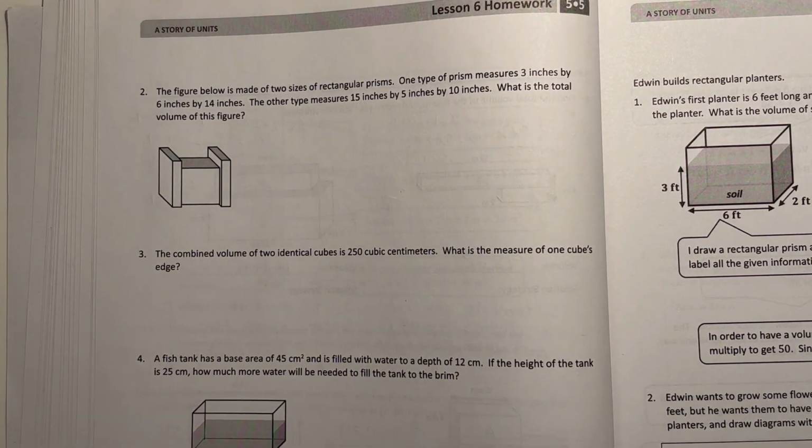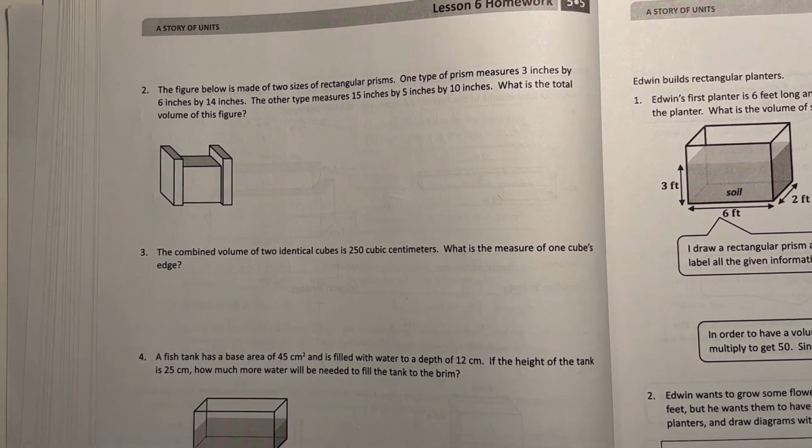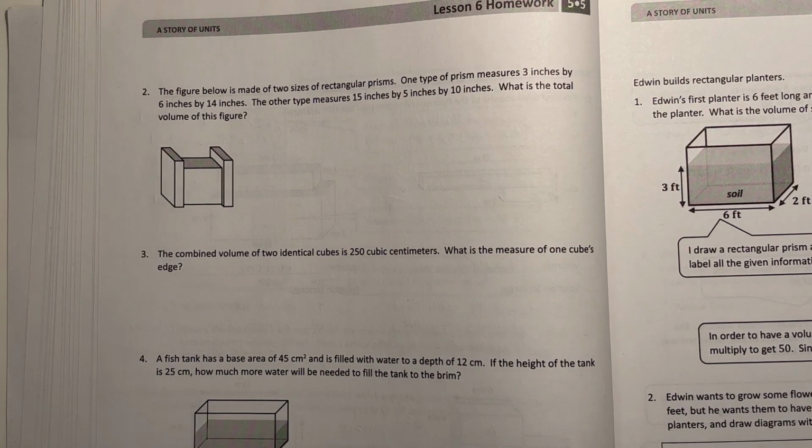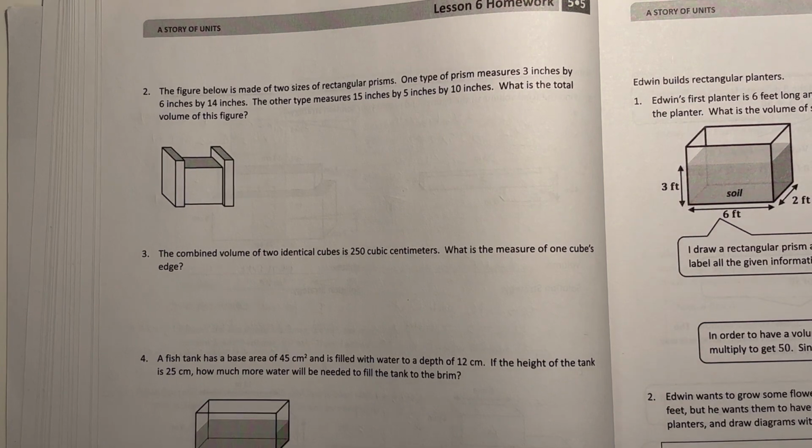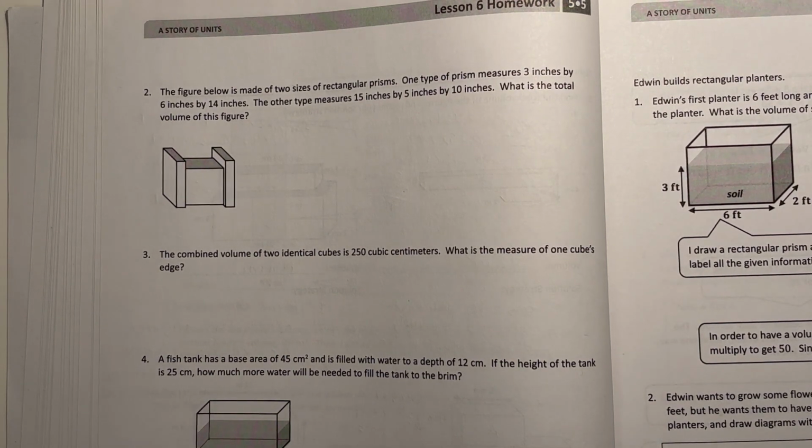Alright, now number 2, the figure below is made of 2 sizes of rectangular prisms. One type of prism measures 3 inches by 6 inches by 14 inches. The other measures 15 inches by 5 inches by 10 inches. What's the total volume of this figure? Alright, so 3 by 6.